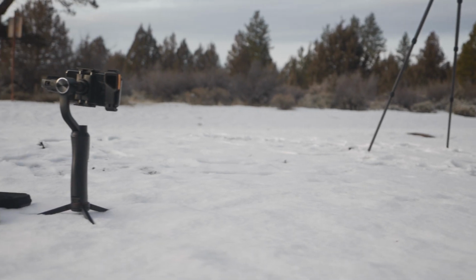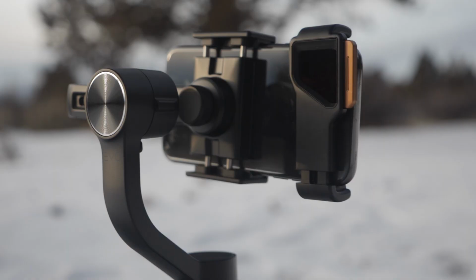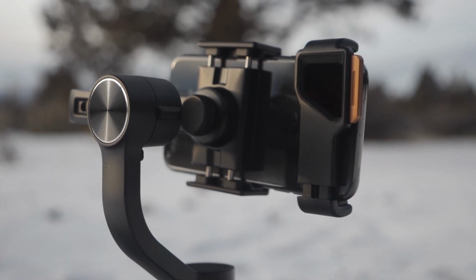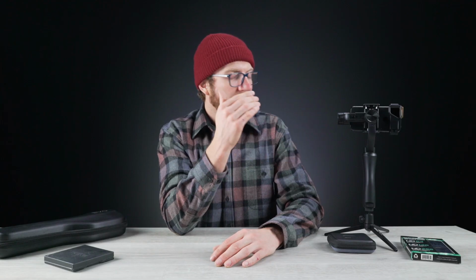Today we are talking about all things ND filters. We're talking about the Polar Pro ND filters for your smartphone. Now I have this set up on the EVO Shift. I've been getting stunning visuals with this setup.